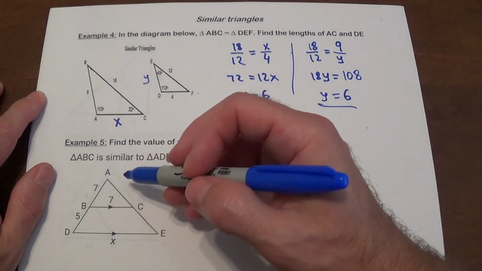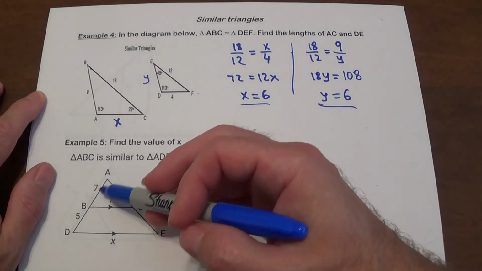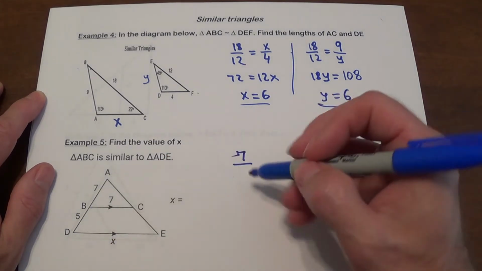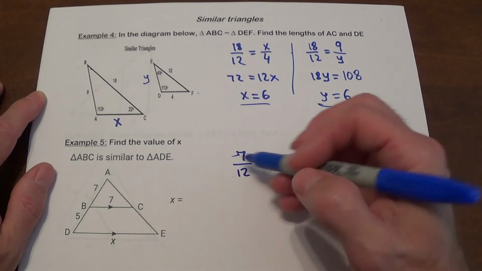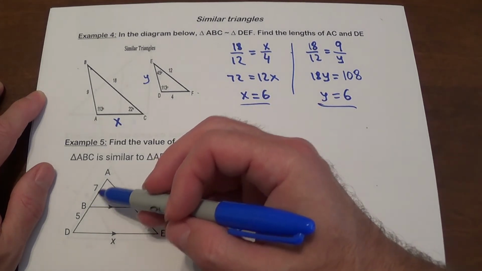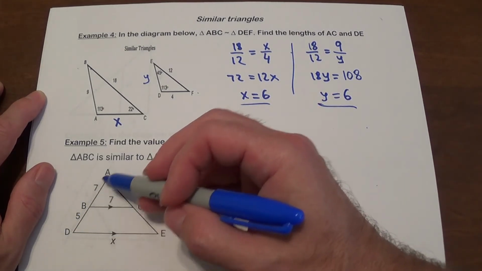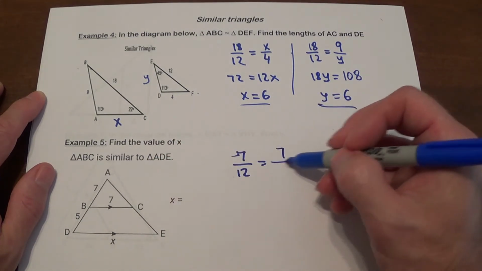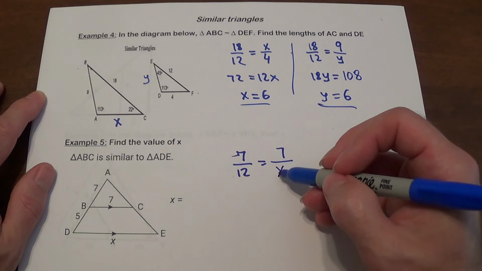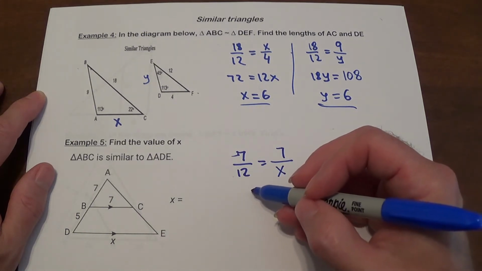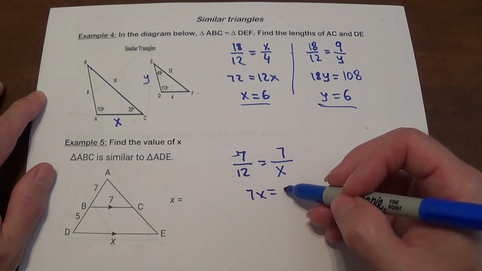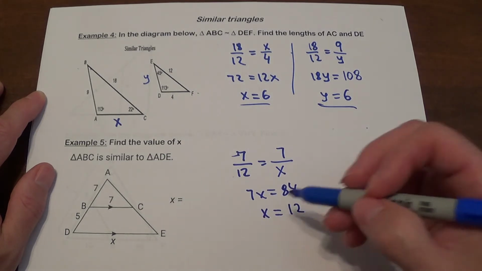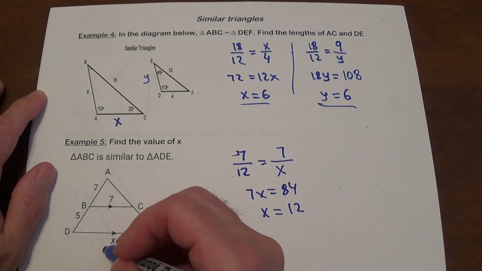divided by the long side, the whole thing is going to be 7 plus 5, which is going to be 12. So 7 over 12, again 7, which is the small one, over 12, which is 5 plus 7, is going to equal 7 over x. And in this case, when you cross multiply that, that's 7x equals 84, and x is going to equal 12. So this side here is actually 12.